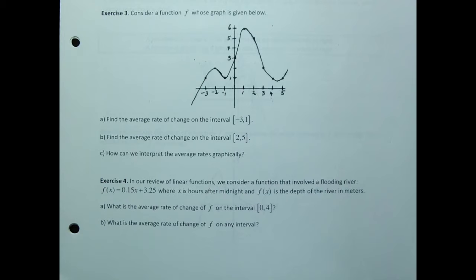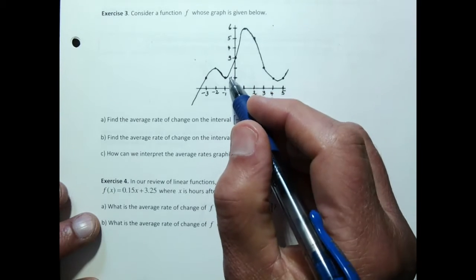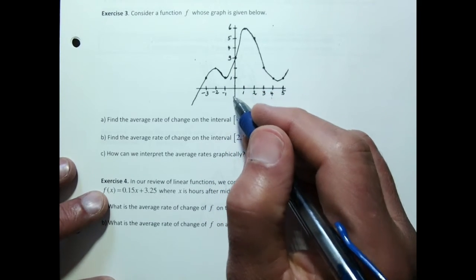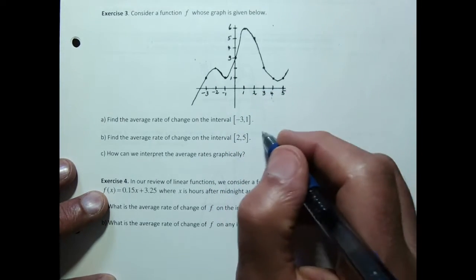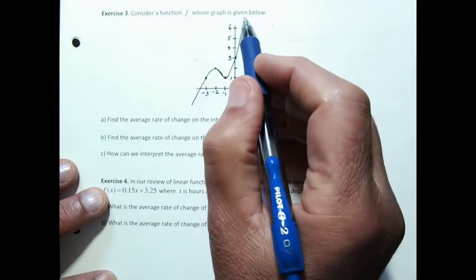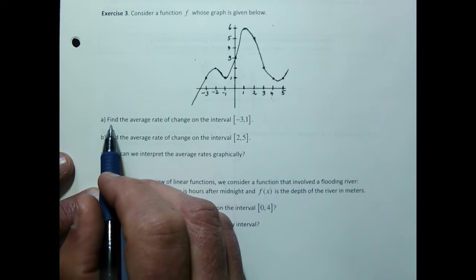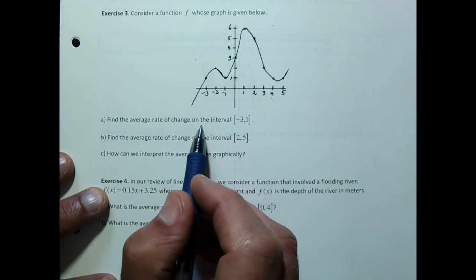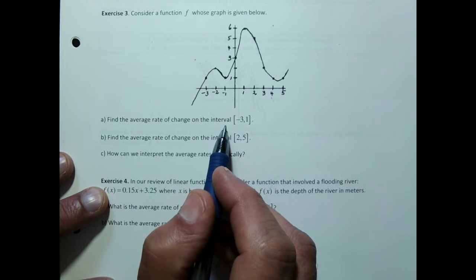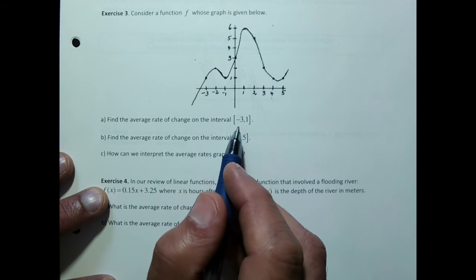Okay, now we're going to do exercise 3 on the handout. Since we have to work from the graph on the handout, I'd like to write directly on the handout here to answer these questions. Here we're given the graph of a function, and we're asked in part A to compute the average rate of change on the interval from -3 to 1.